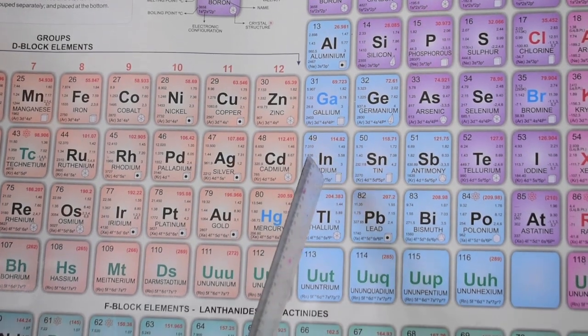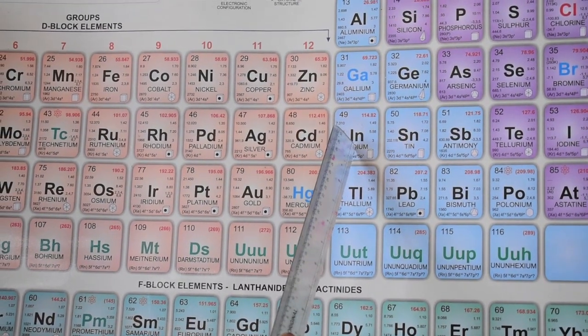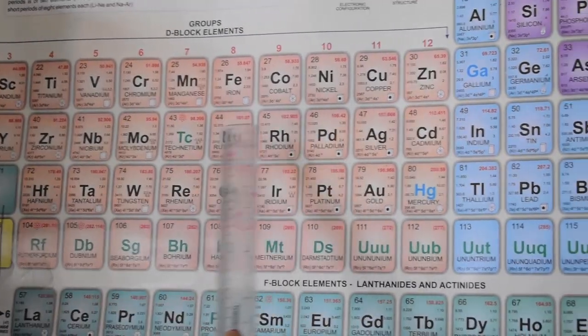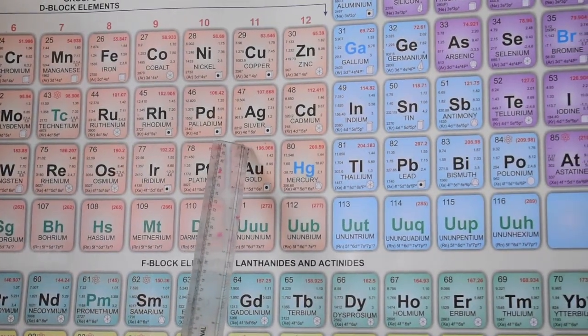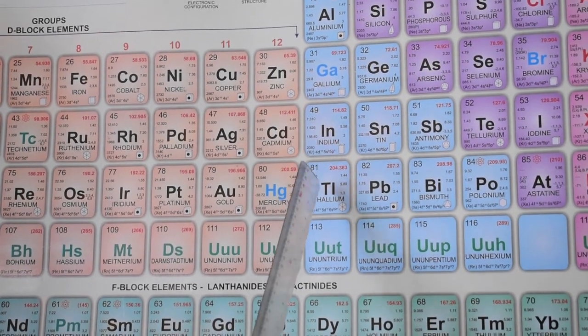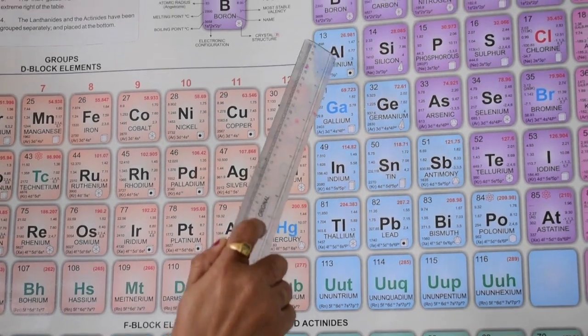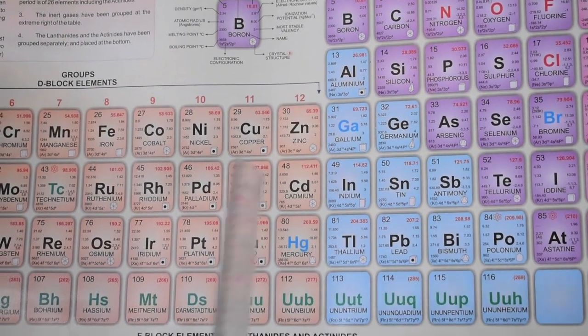In the case of indium and thallium, these two elements also come after the 10 elements of the transition series. So the values of indium and thallium are also not lower than aluminium.